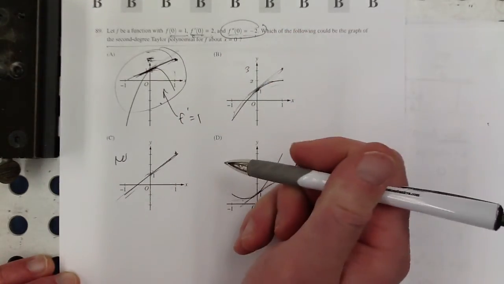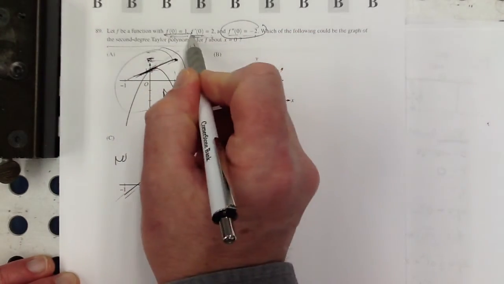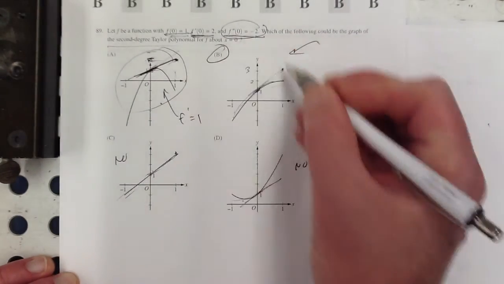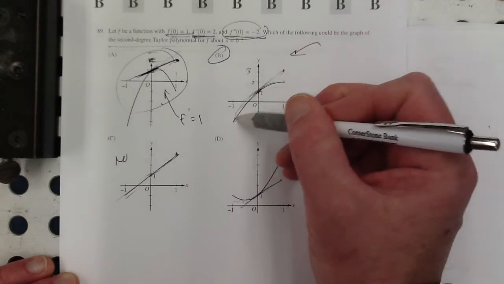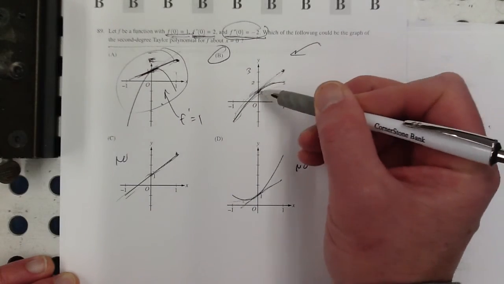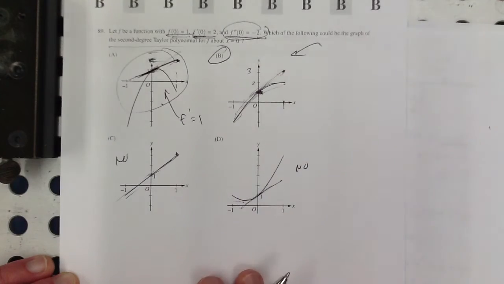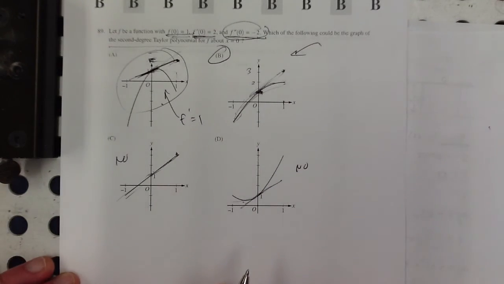So anyway, that's what we're supposed to be looking at. Does it go through the right point? Does it have the right slope? And does it have the right concavity? And I think this is actually the one that makes it, because it's concave down, it's got a slope of 2, which we had to look at very carefully because of this kind of funky scaling here. So B is the correct answer for that one.